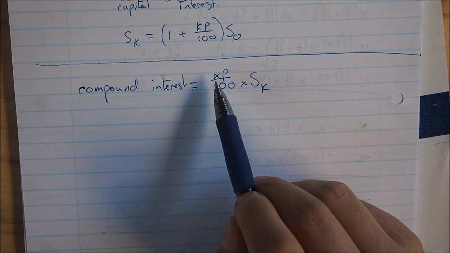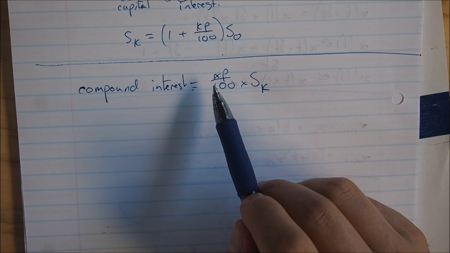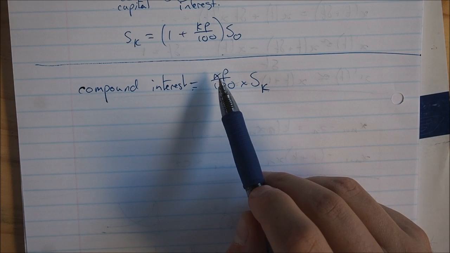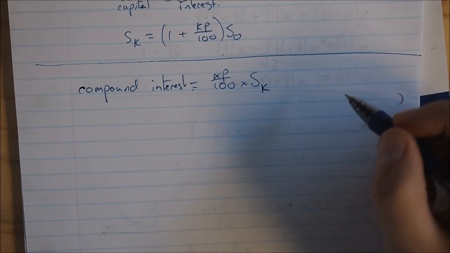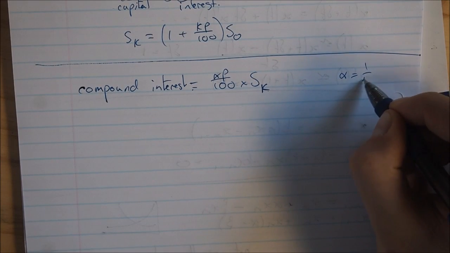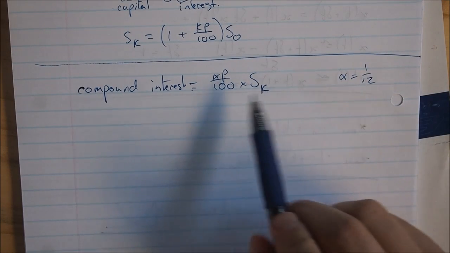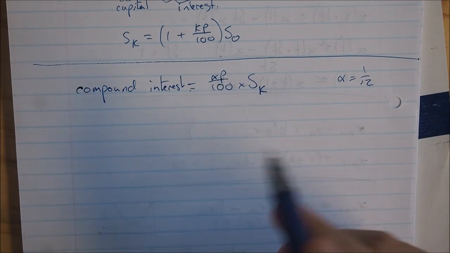Alpha is the conversion period, so how frequently do you compound the interest. So if, for instance, you compound it monthly, alpha is going to be 1 over 12. So it's related to what the rate P is.